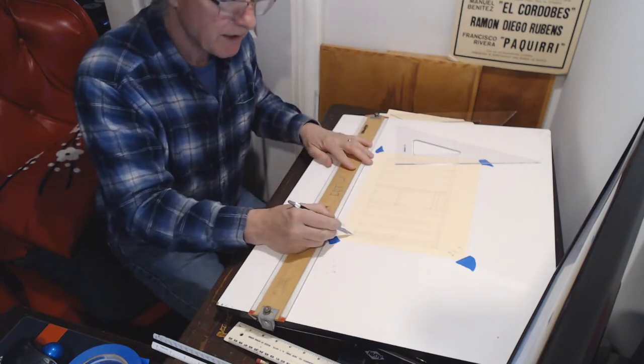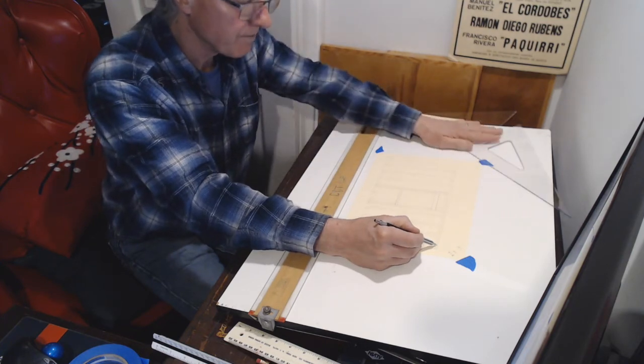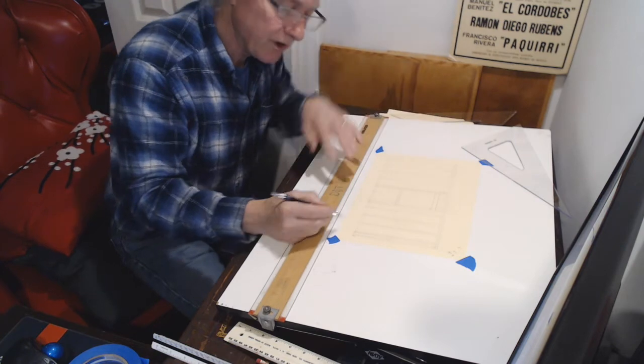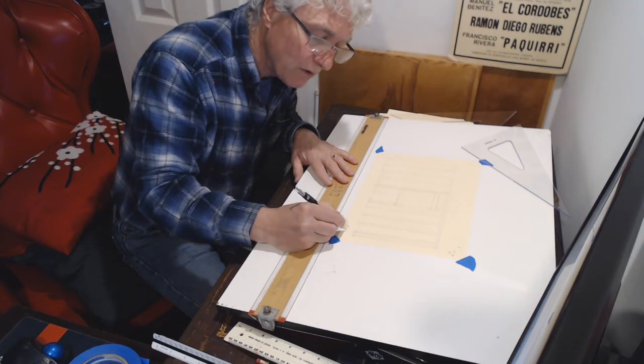I have a bottom plate, top plate, another top plate. That's basically everything you need to do. And you put a scale. The scale I'm going to put down here in the corner, I'm going to say 3/4 of an inch equals 1 foot.